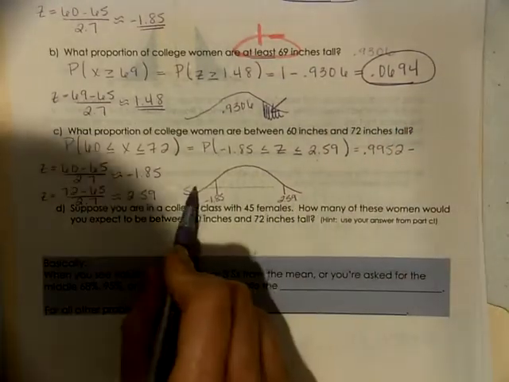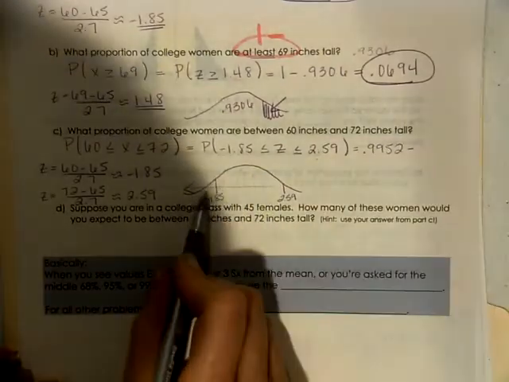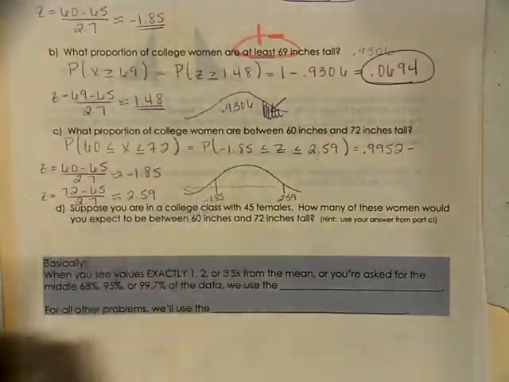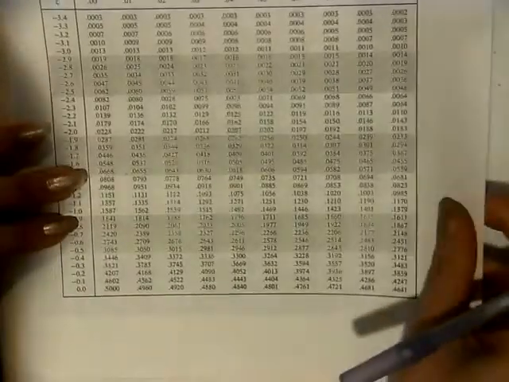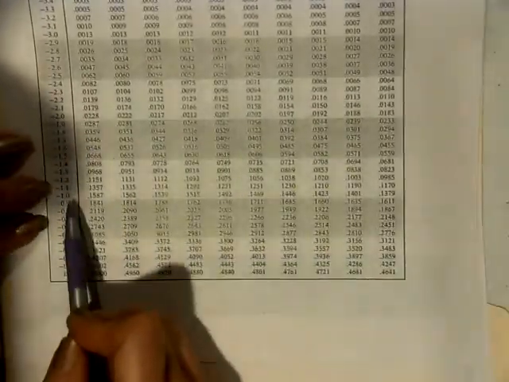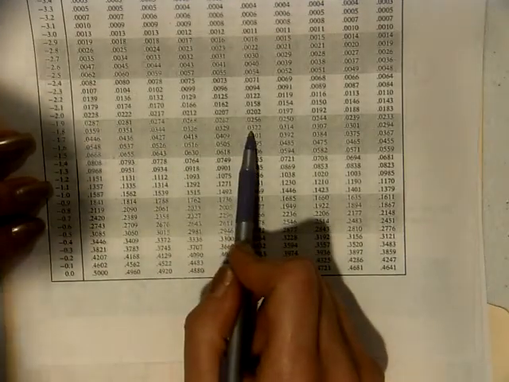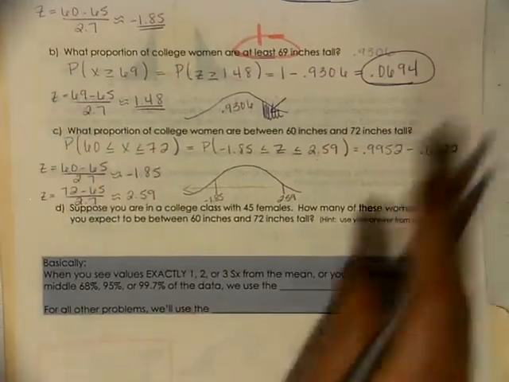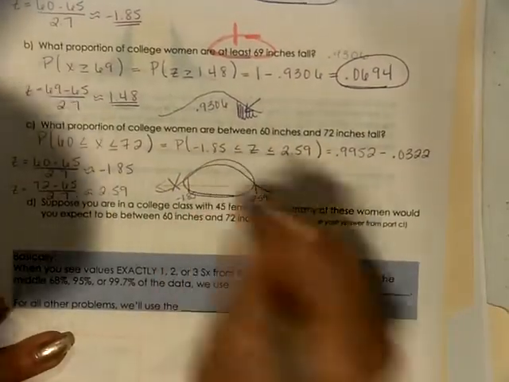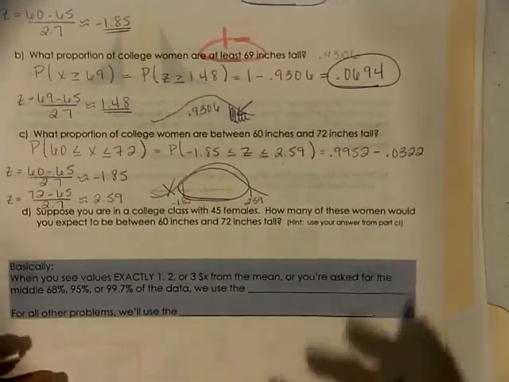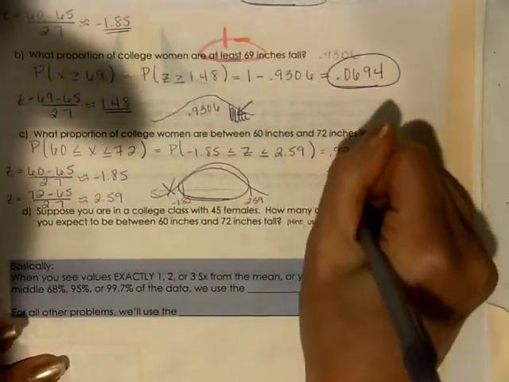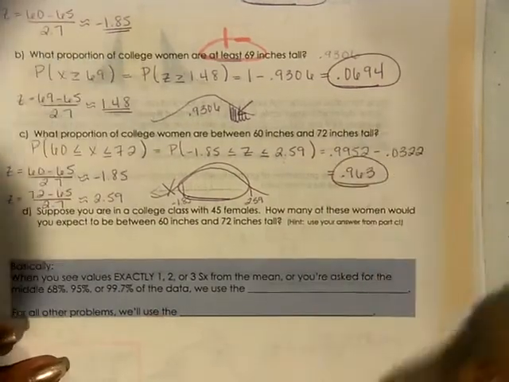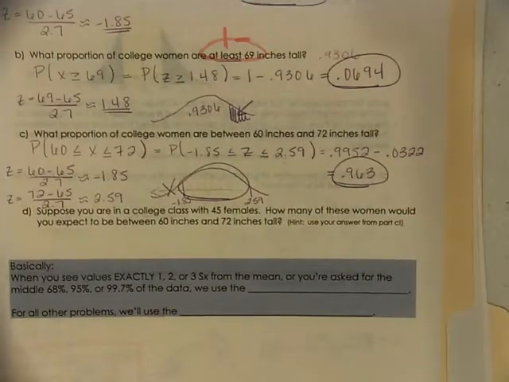Minus, so I have all of this, but remember, I don't want all of this. I just want what's in the middle. So I'm going to subtract the proportion that's less than negative 1.85. So I'm going to look up negative 1.85. And I got 0.0322. And if I subtract this away, I'll get what's in the middle, which is what I want. So we get about 0.963. Which makes sense. I would expect a high number. About 96% of college females are between 5 and 6 feet tall.